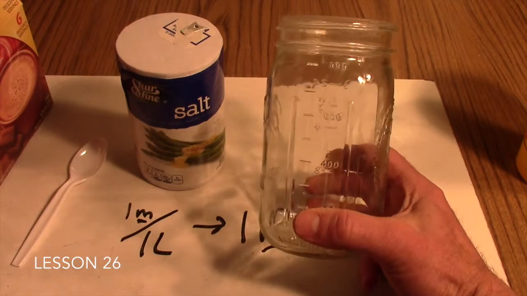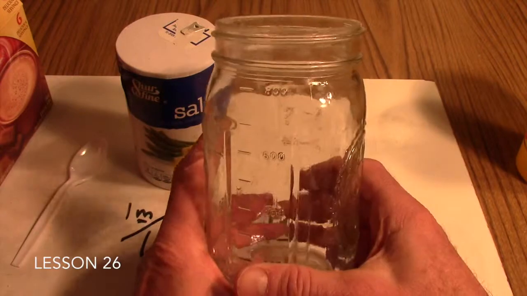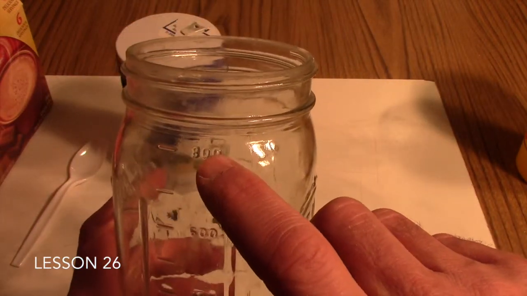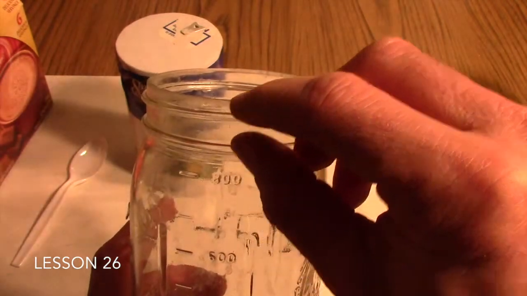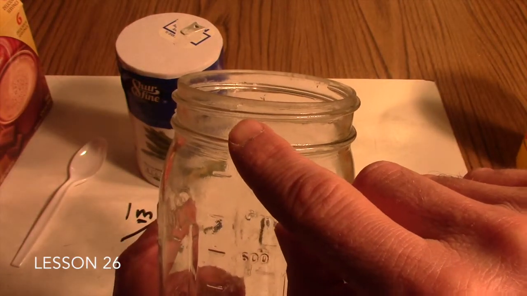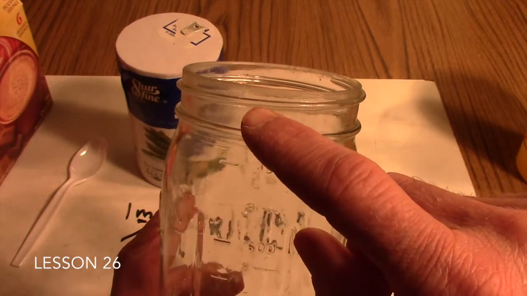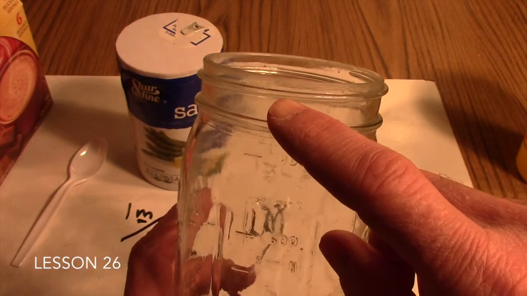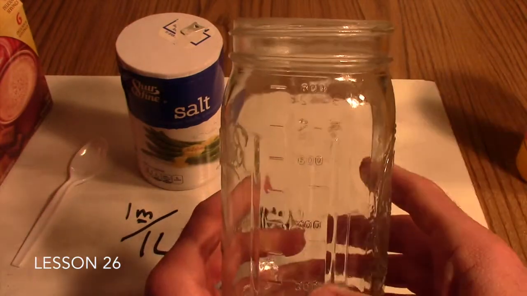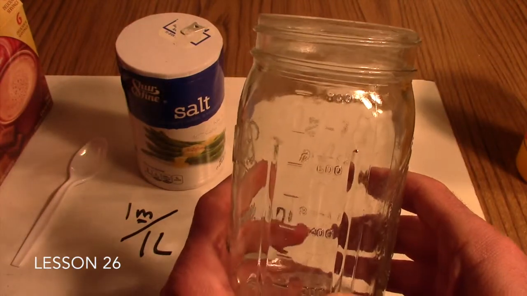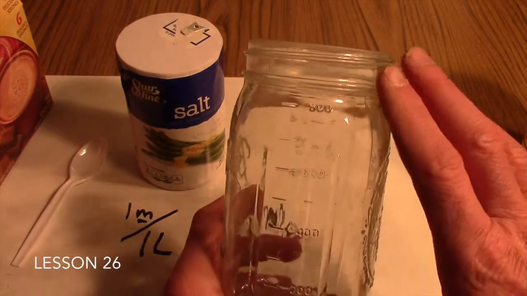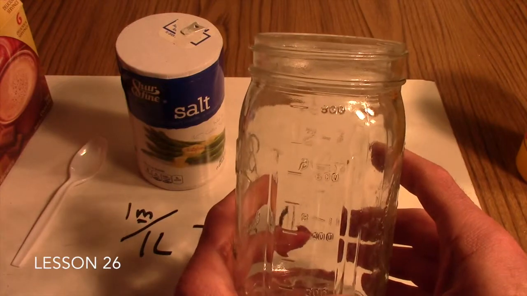Now, if you're using quart jars, on the side of the jar right here is 800 milliliters, and so you can kind of estimate, well, almost to the very top, not quite to the top of the jar, would be the 1000 milliliter mark. And so again, we're just going to have to do the best you can with your equipment. If you do have a beaker or flasks that do measure to exactly the 1000, then you can actually make a more accurate solution.